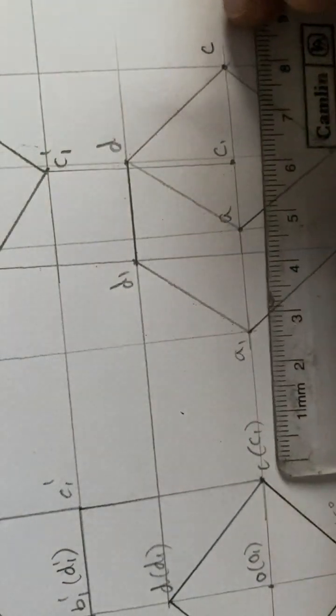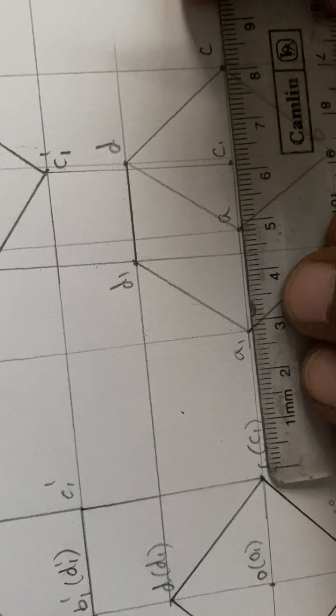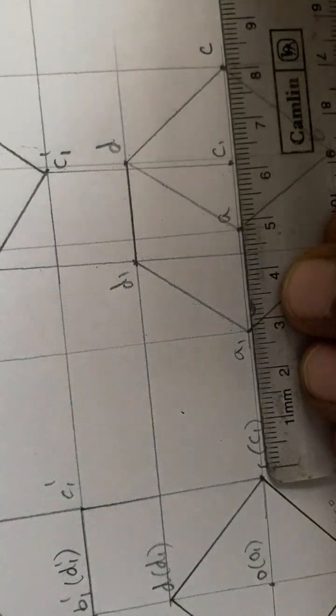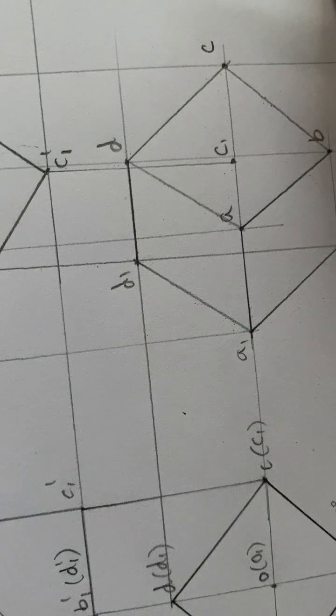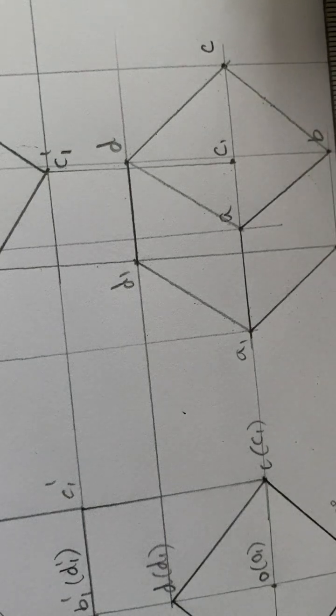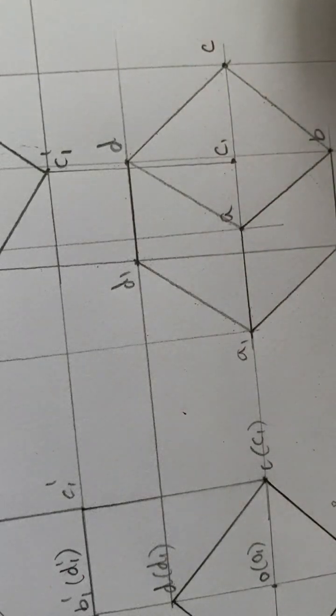Okay, and we'll join this your A and A1. Can you see the cube? Okay, and then this B and B1 will join.